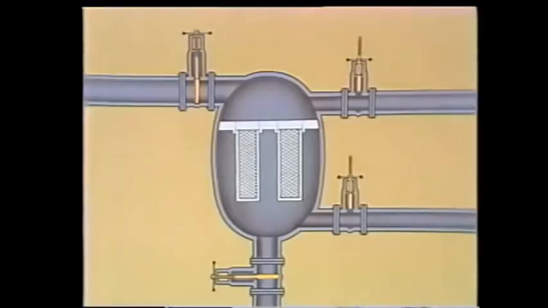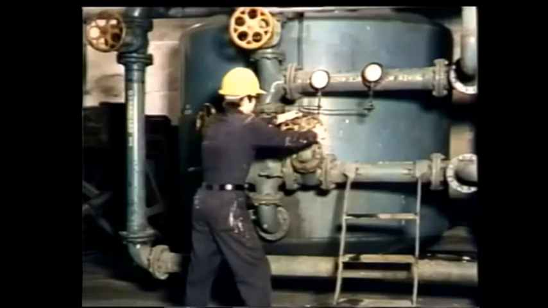A backwash filter with just a few elements, like this one, would require the system to be shut down for backwashing. If the backwash filter has quite a few elements, though, it may be designed so that one element at a time can be backwashed while the filter remains in operation.